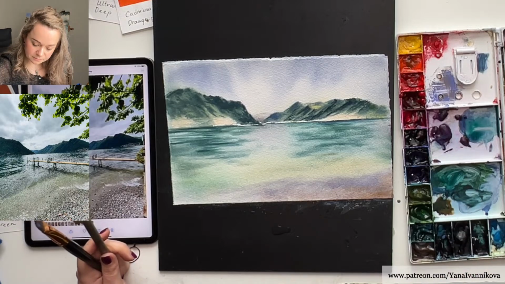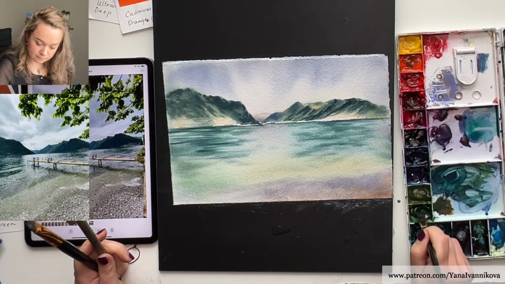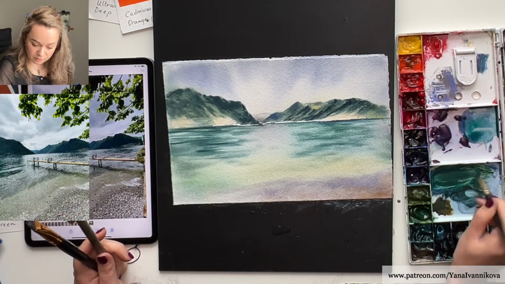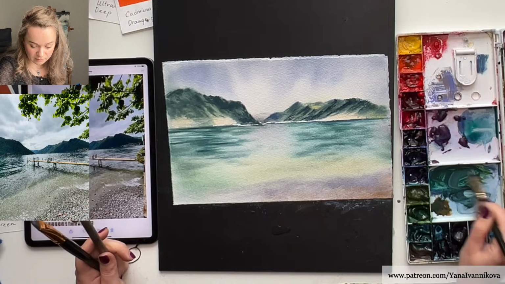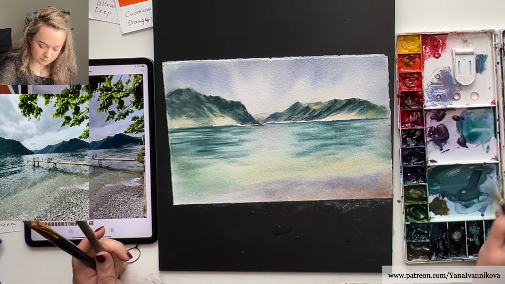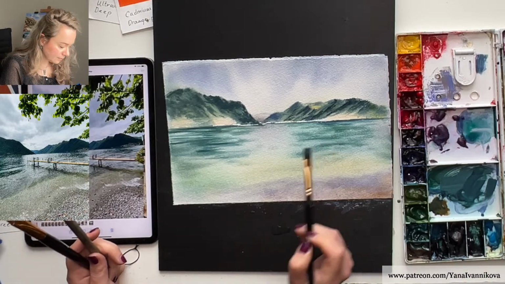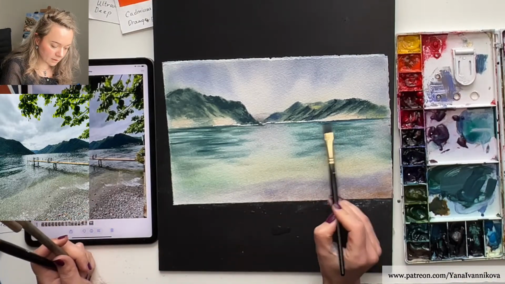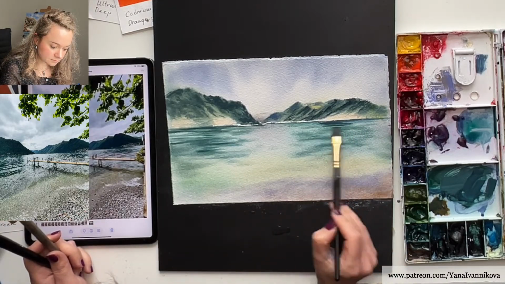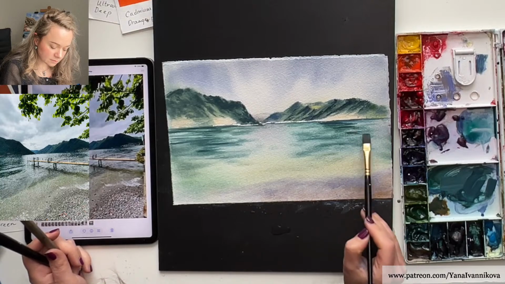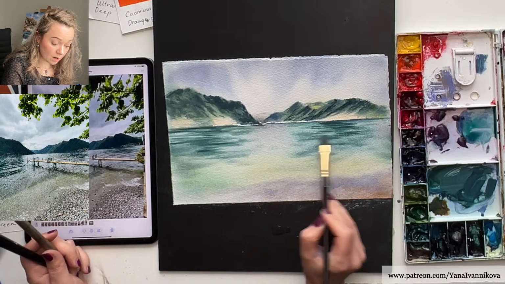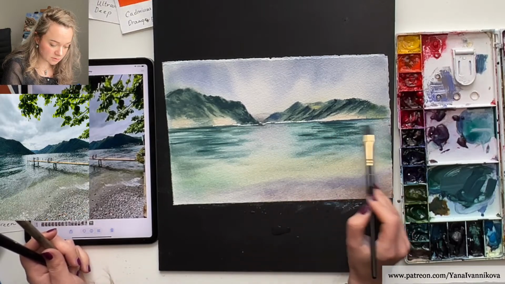emerald green, neutralize it with burnt sienna. If it is too warm, I'm adding lavender. And again a bit of lines. So this, better to wait. This will be more hard edges because the paper is now starting to dry.